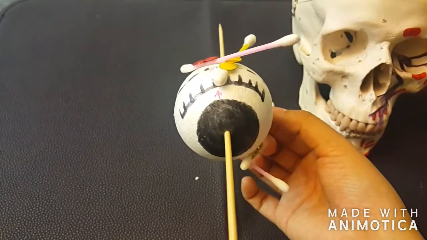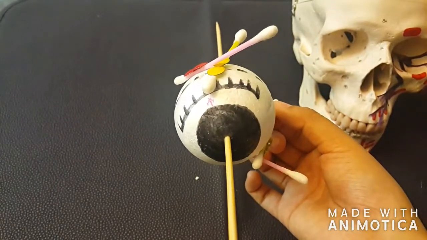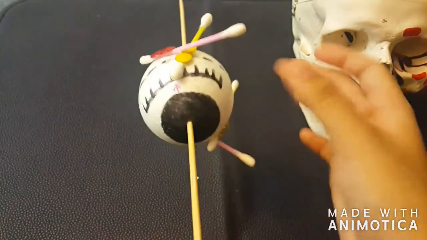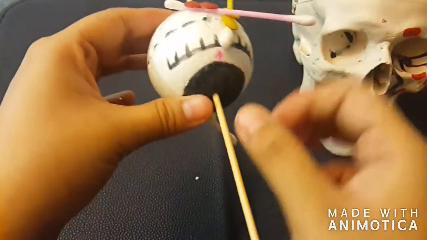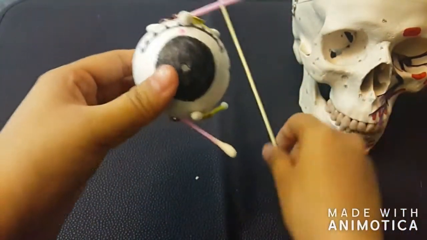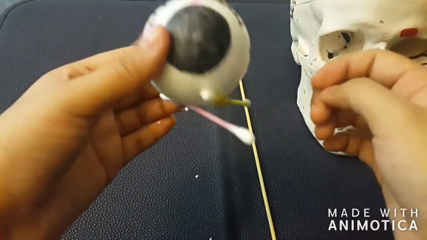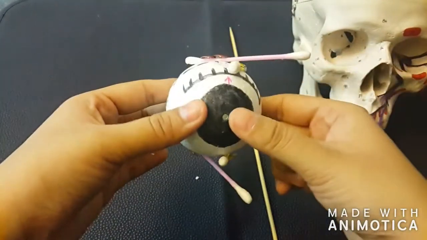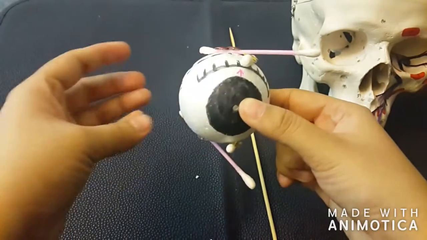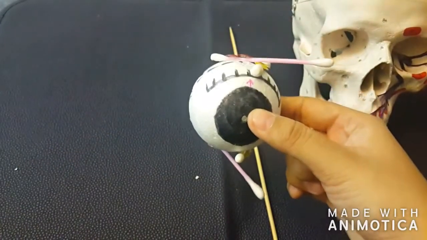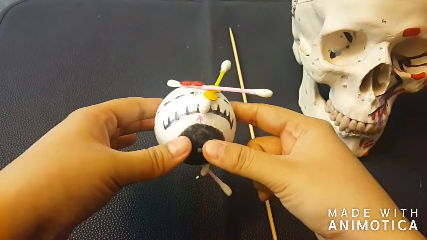So the inferior rectus actually causes lateral rotation. So the three movements of the inferior rectus are depression and adduction and lateral rotation, and we saw how these three movements happen depending on the axis.